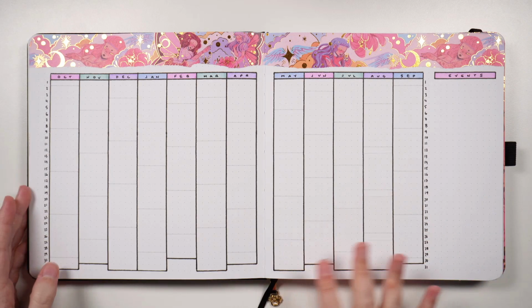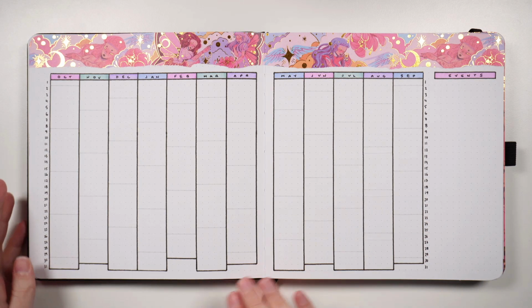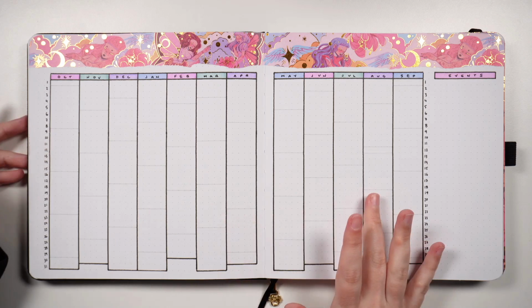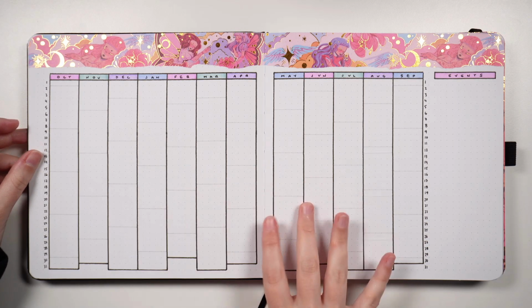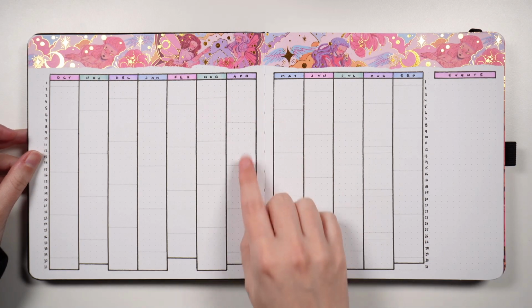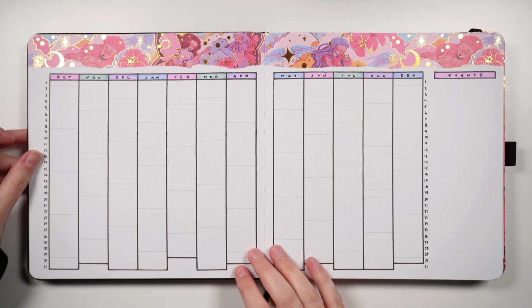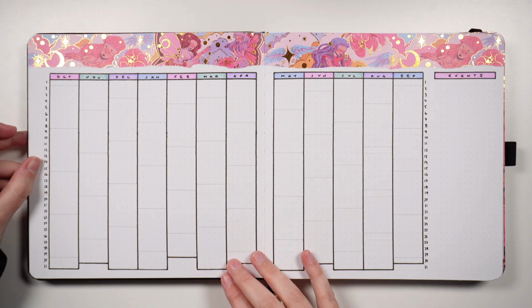Having a look at the structure of the Calendex though, you can see we have a column for each of the different months that you want to capture. In my setup, I've gone with 5 dot grid boxes across for each of these, so I have the opportunity to record up to 5 events for each day.